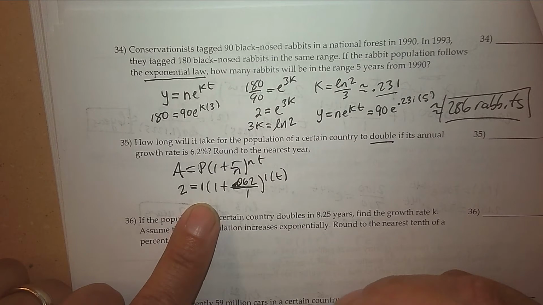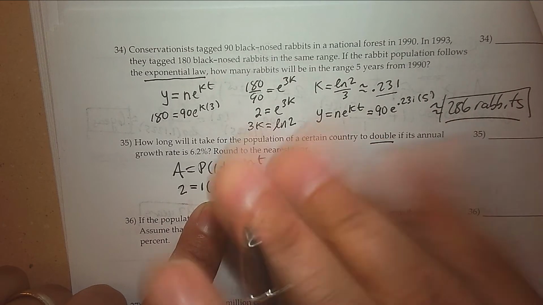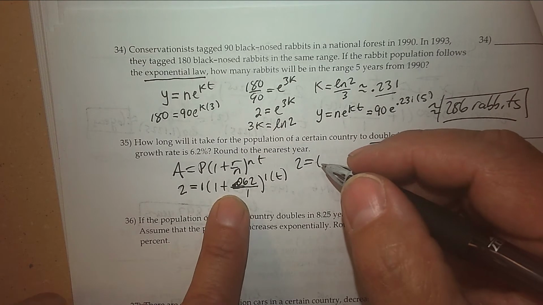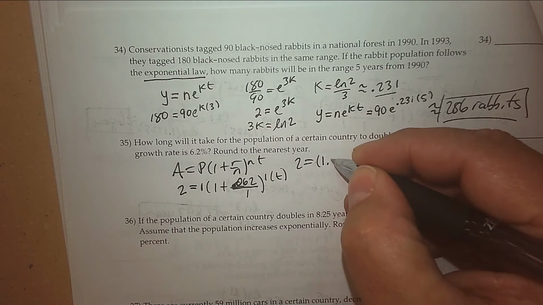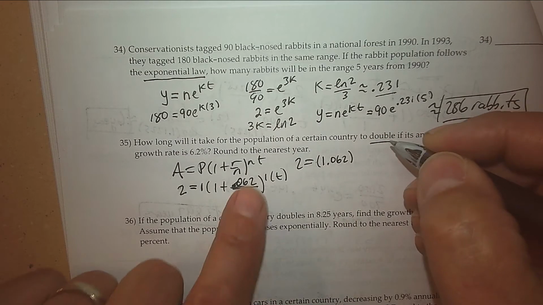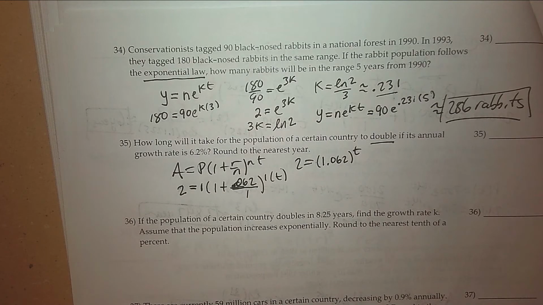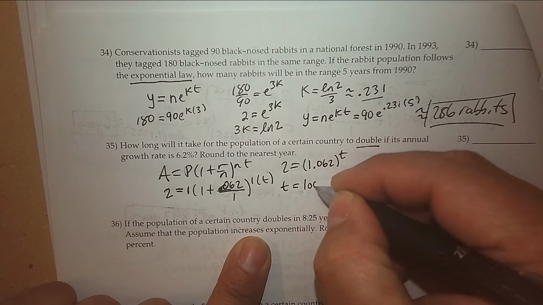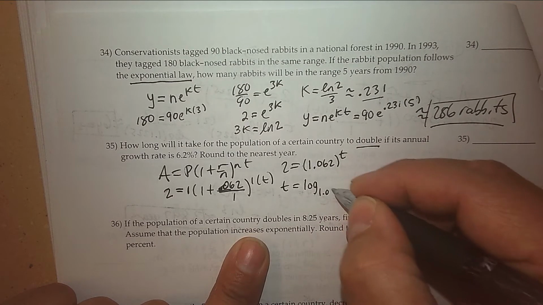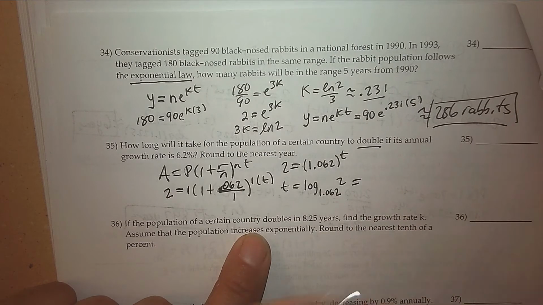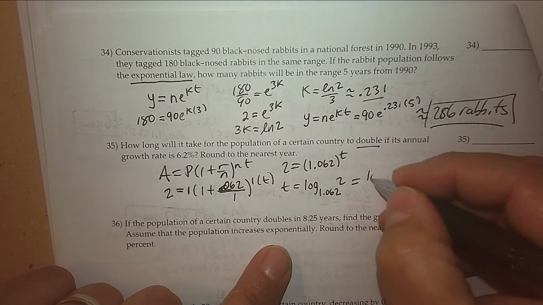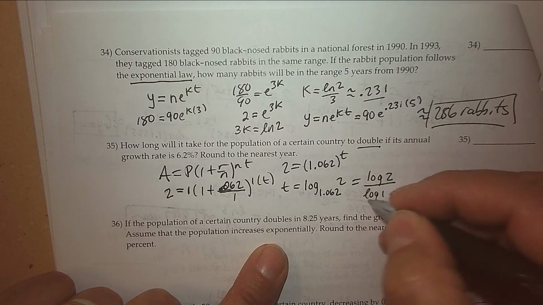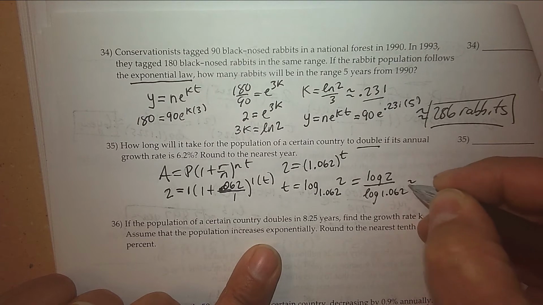So let's simplify this a bit. So 1 times this doesn't change anything. 0.062 divided by 1 is 0.062. When I add 1 to it, it just goes in front of the decimal, and then 1 times t is t. I want to solve that exponential equation, undo it using a logarithm. So the exponent is t, the logarithm has a base of 1.062, and inside the logarithm is 2. To put that in my calculator, I change its base, so the log of inside over the log of the base, and then use your calculator.